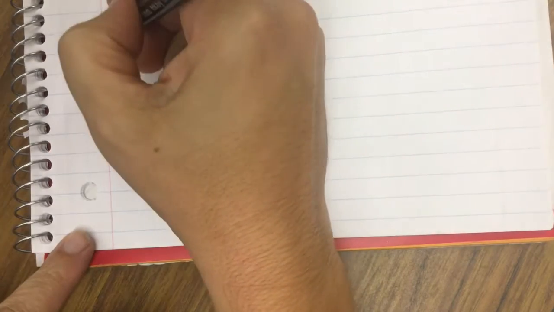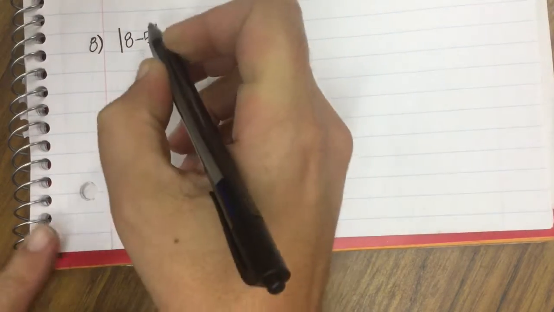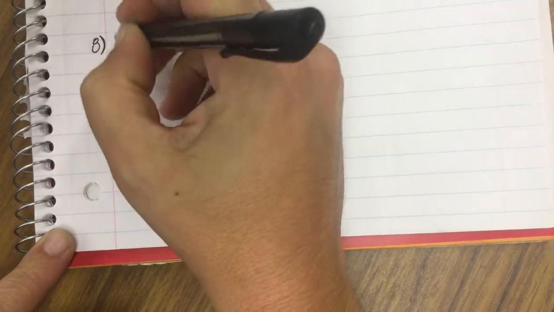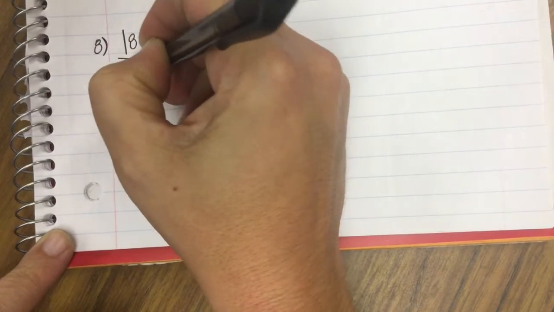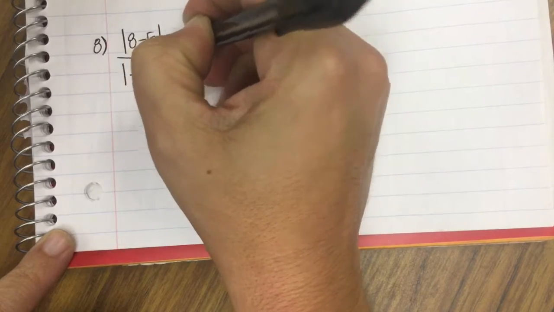The last one we'll do together is number 8, and number 8 involves that new form of division that we saw in our notes last week. Number 8 looks like this. The absolute value of 8 minus 5 divided by the absolute value of negative 2 plus 1, plus 4.